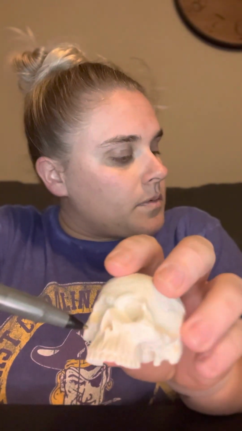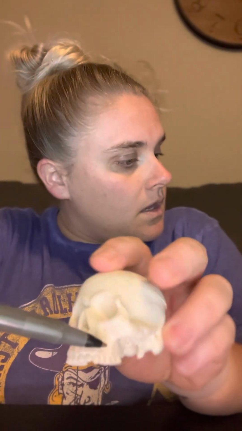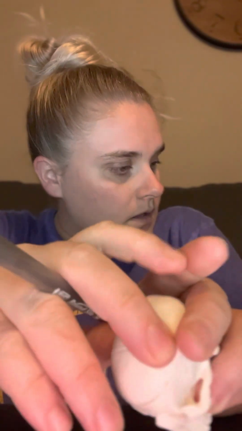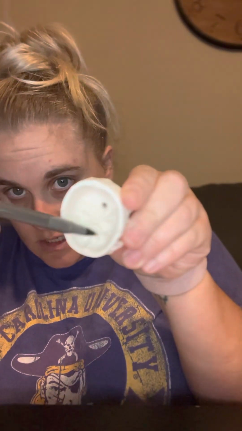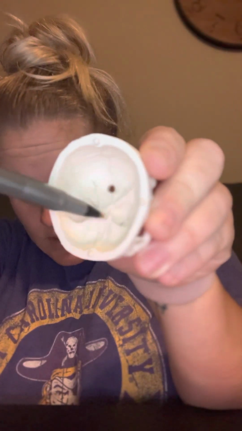The supraorbital foramen, which is this right up top here, the bone above where your eyebrows would be. You've got the infraorbital foramen, which is inside here. The eyes are in there.